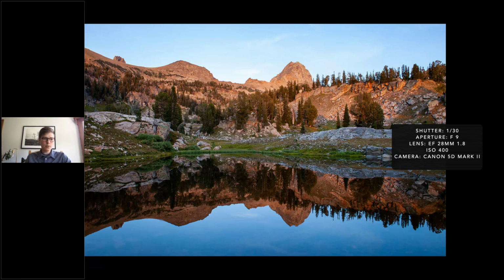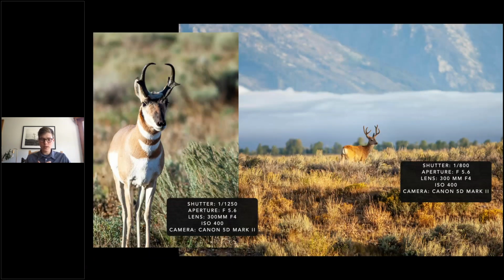And here is an example of how your distance from an object or from the subject is going to influence what's in focus. So if you're really close to the subject, as I am in this image of the pronghorn on the left here, the background is going to go really out of focus with a wide open aperture.